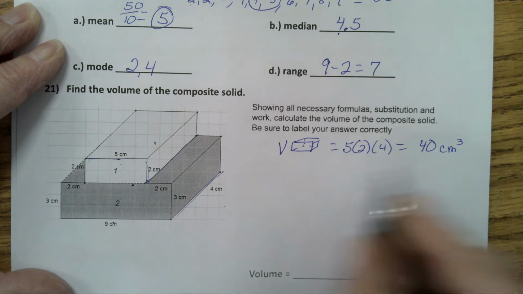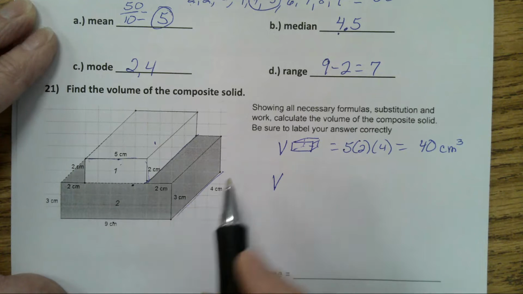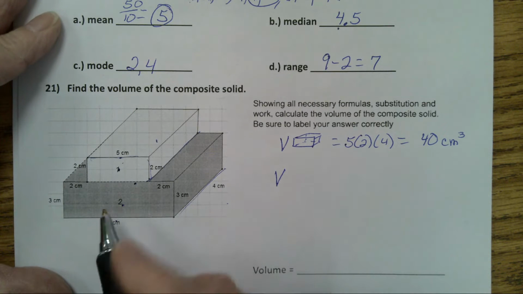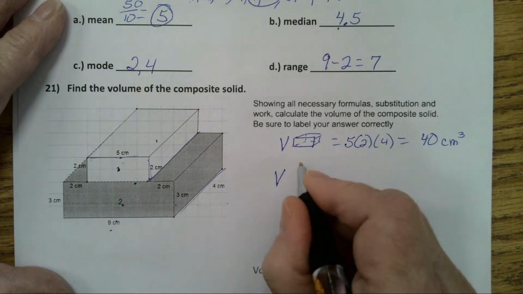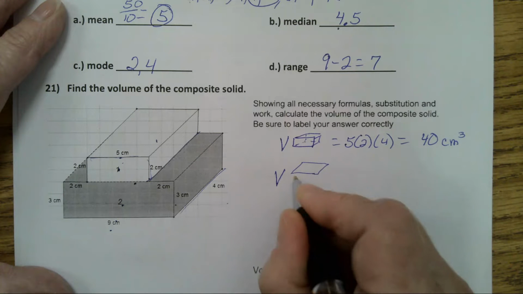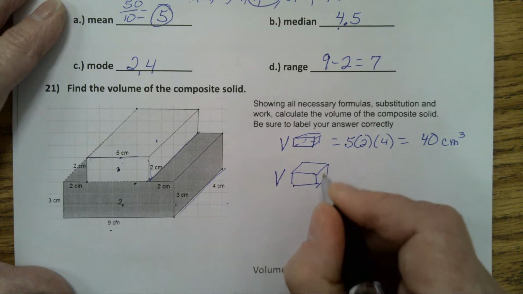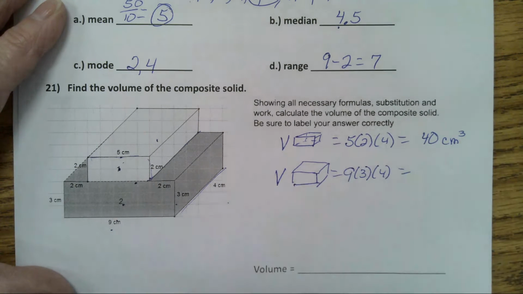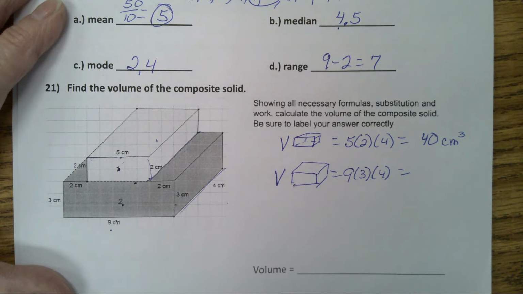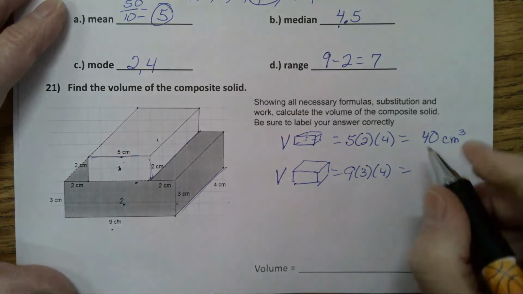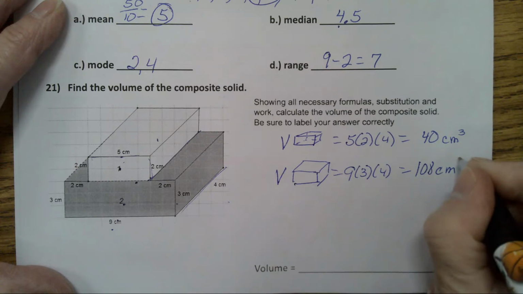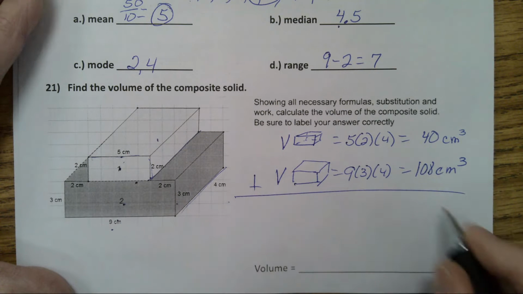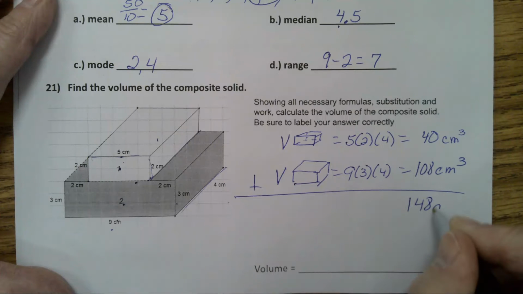This is volume. Now I find the volume of the big box. Oh, I guess this is shape 1 and shape 2. That's what the 1 and 2 are doing there. This is 9 times 3 times 4. So the volume of the bigger box, 9 times 3 times 4, and when you do that, you get 108 centimeters cubed. Now, find the volume. You add them together, and the total volume is 148 centimeters cubed.